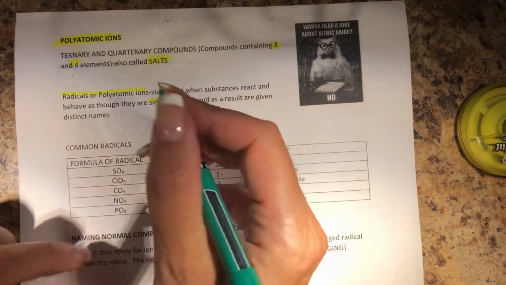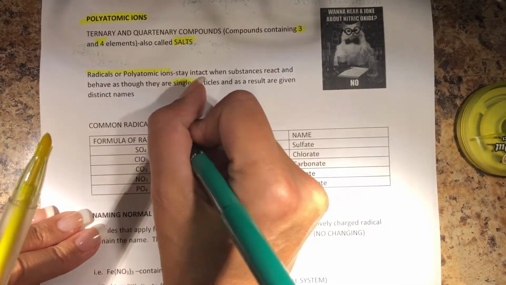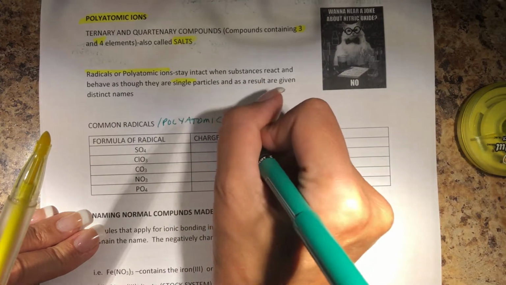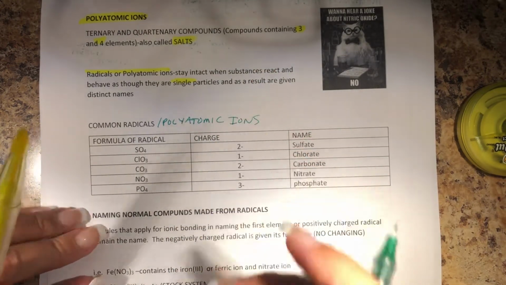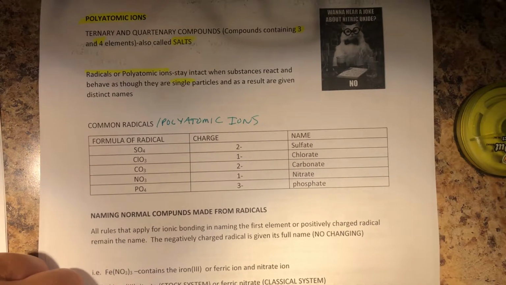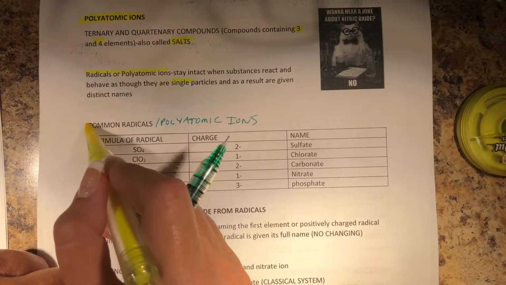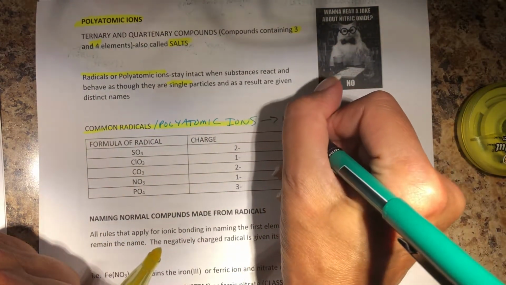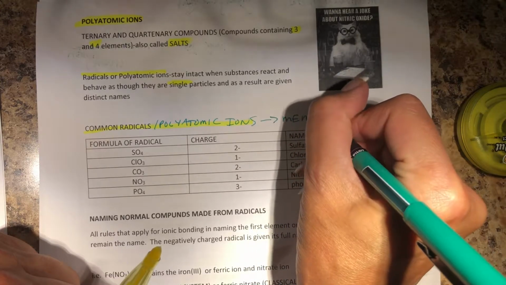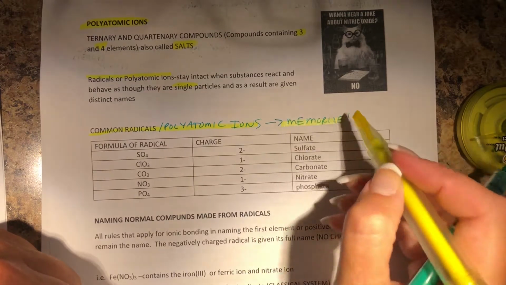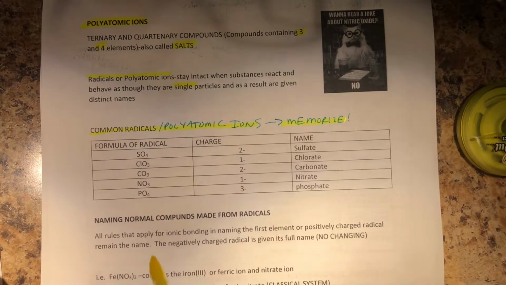We've got common radicals, or polyatomic ions. I know this is a bit repetitive, but that's okay. It's okay if we repeat ourselves. So you had to memorize the ones that I told you, these guys right below in this chart. That was sulfate, chlorate, carbonate, nitrate, and phosphate.